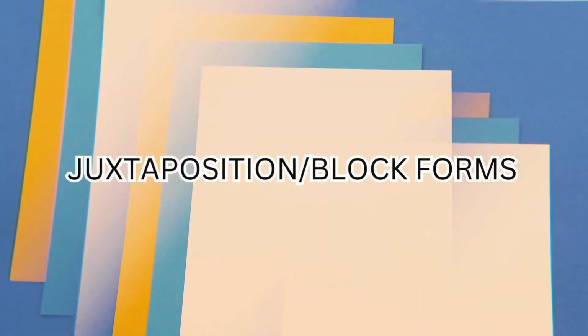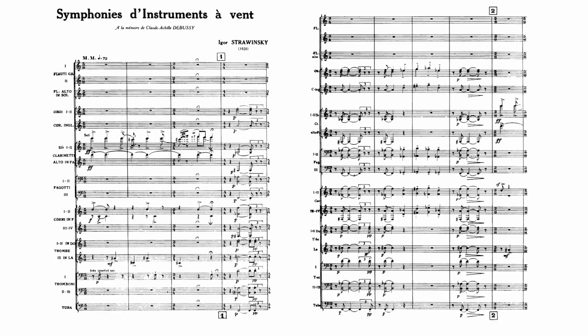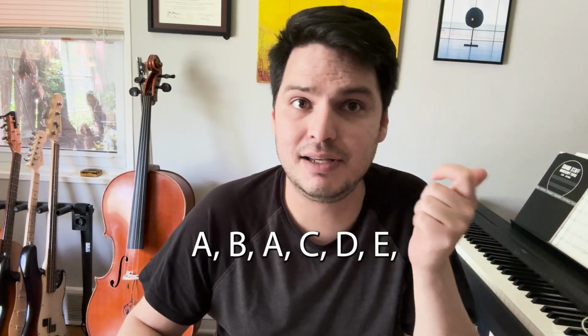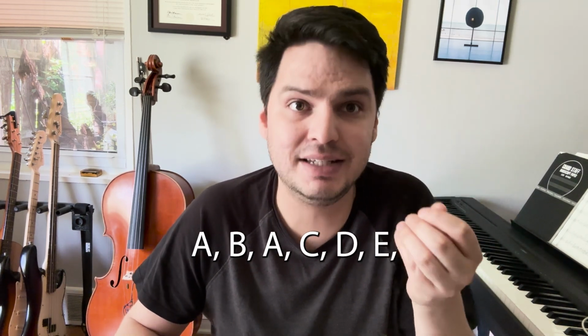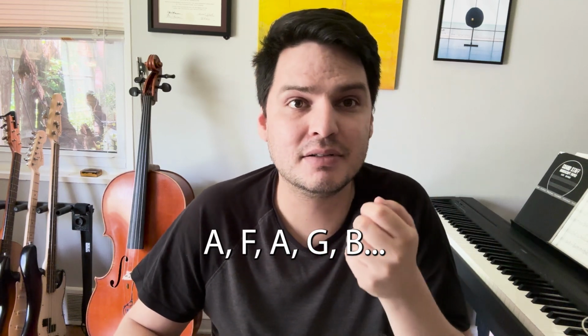Another kind of form that emerged in the 20th century was what I like to call juxtaposition or block forms. And one of the examples that I tend to use a lot of the time when I talk with composers about this form is Stravinsky's Symphonies of Wind Instruments. Basically, in this piece, and I don't have the exact form in front of me, it's set up to have many contrasting ideas juxtaposed against one another. If you were to categorize them with letters, like we would do in a rondo form, you might label them as A, B, A, C, D, E, A, F, A, G, B.